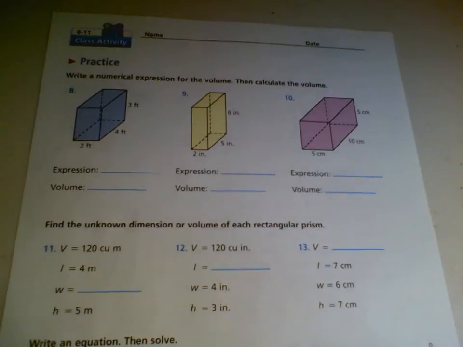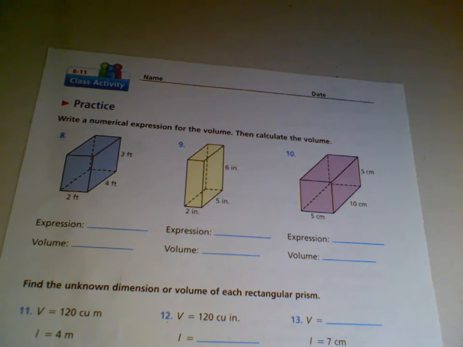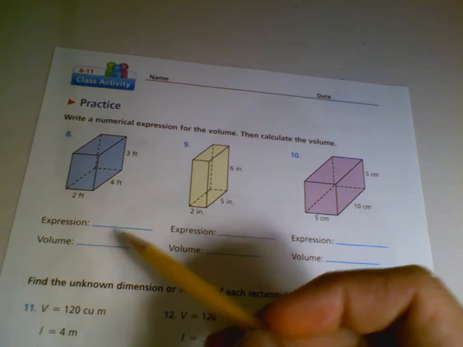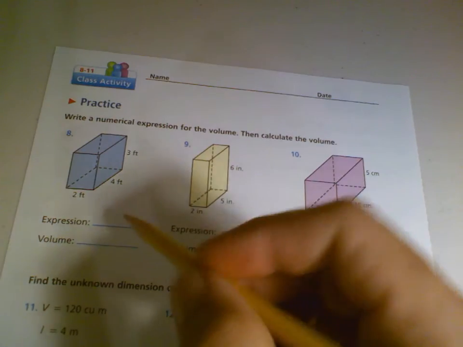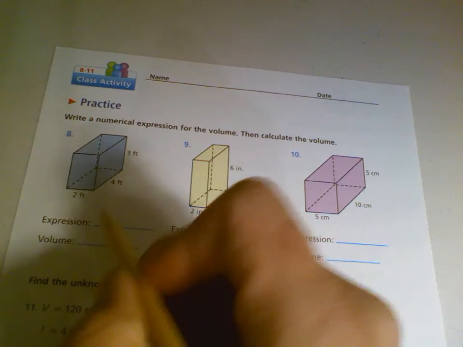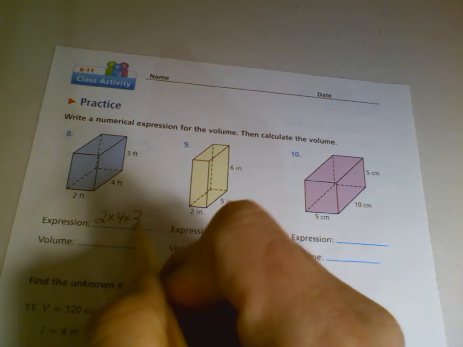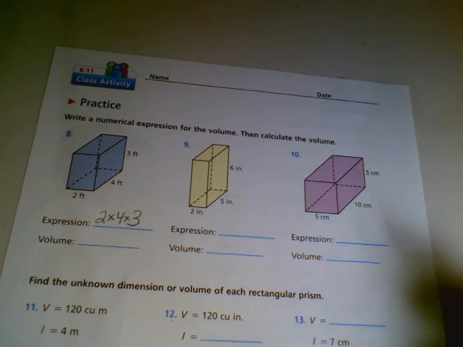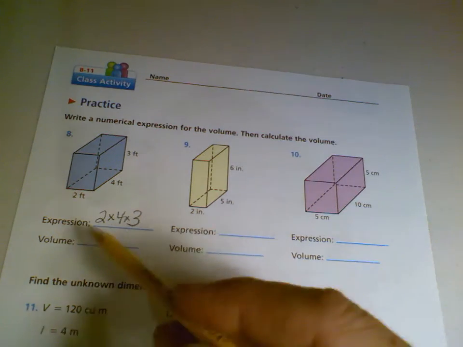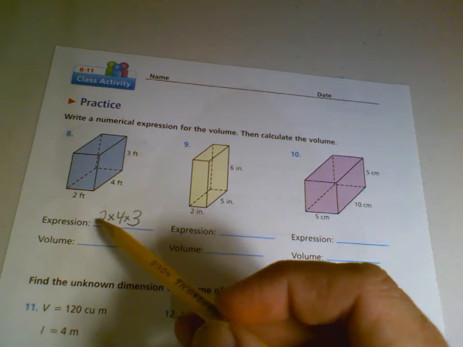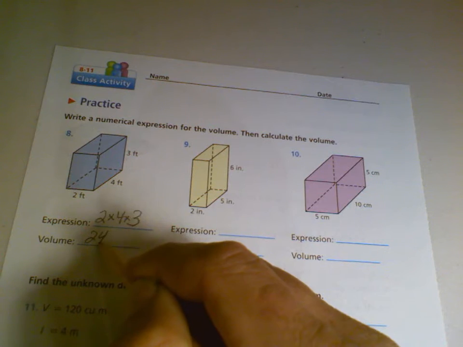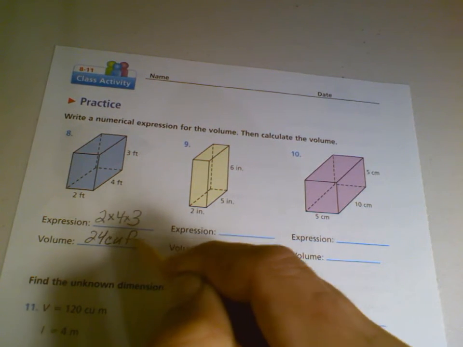Alright, so let's flip this over and start working on this. You basically have to find the expression, which means you have to write it out and then solve it. So the expression here, see it's 2 by 4 by 3. The expression is 2 times 4 times 3. Don't forget, expression does not have an equal sign. So then we actually take 2 times 4 times 3. So 2 times 4 is 8. 8 times 3 is 24, but make sure we put cubic feet.